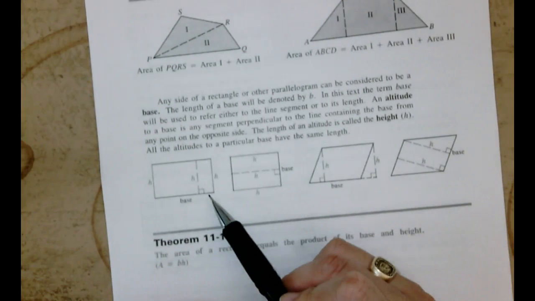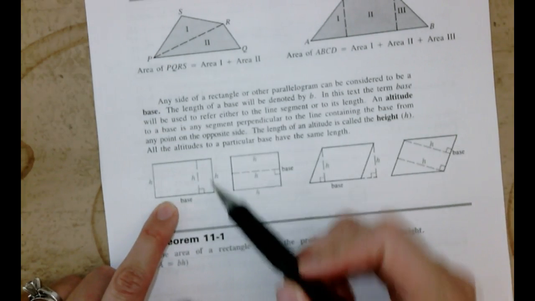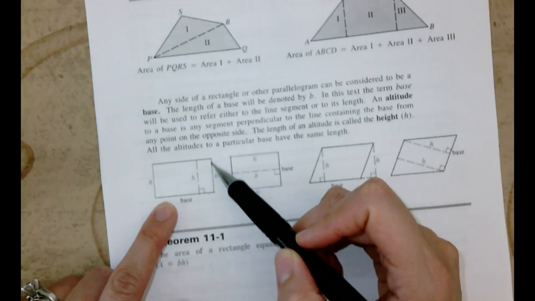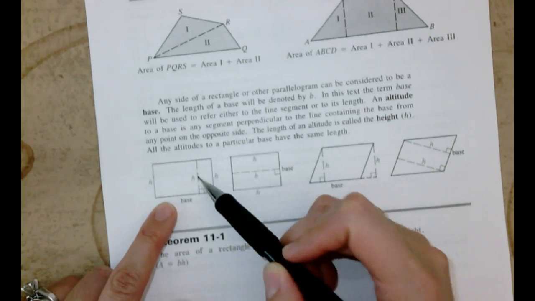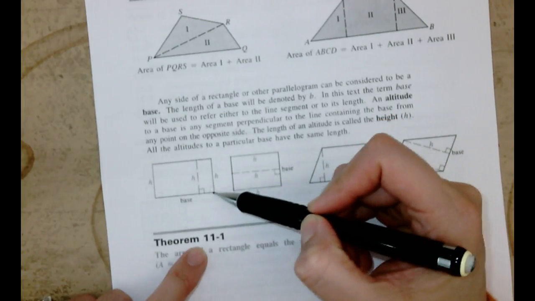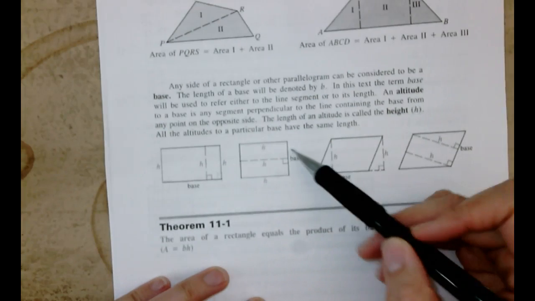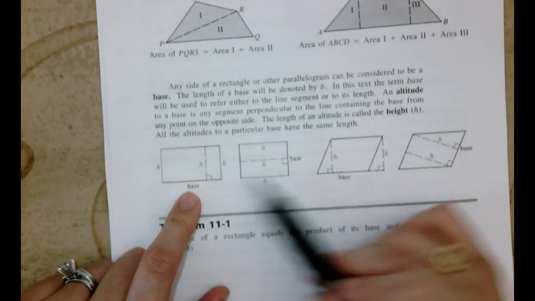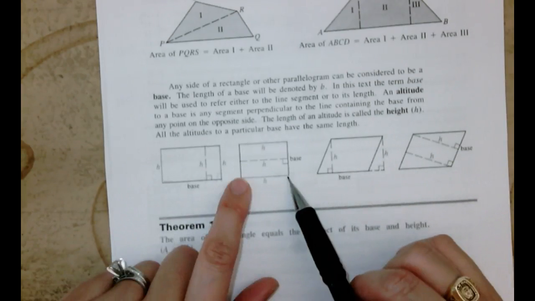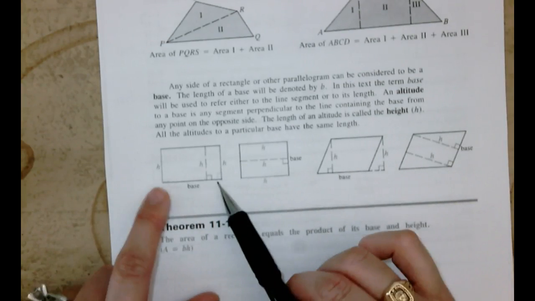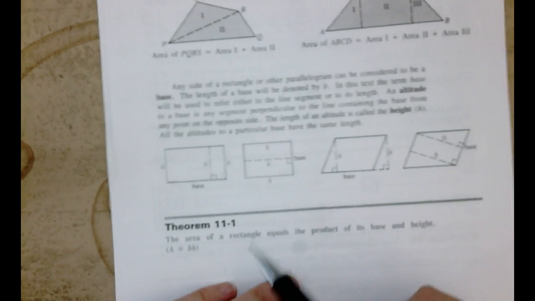Okay, so if this is a base, then this is a height, which is also this. This could be a height. So if this is a base and this is a height, right? Any side can be a base. Like here, these are the same triangles. Even though this looks shorter than this, I bet that this is the same length. It's like an optical illusion.